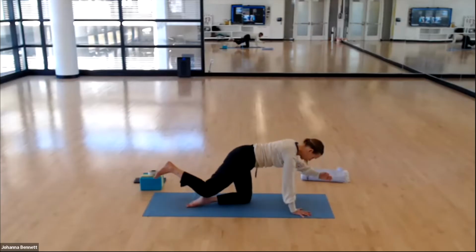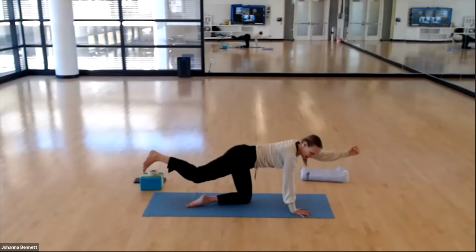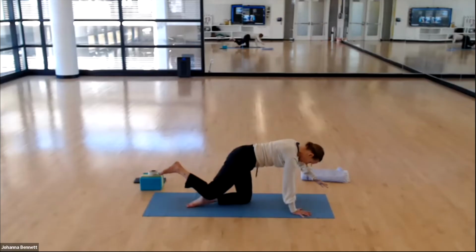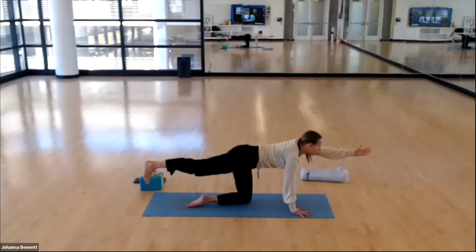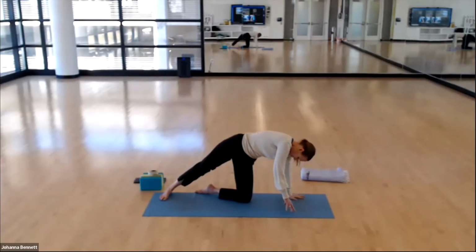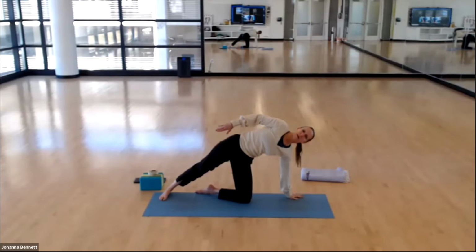4. Reach out. And then 1 more. Squeeze, hold. And reach out and hold. Place the left hand down. Now slide your left ankle wide. Put the right foot down. Come into supported side plank.